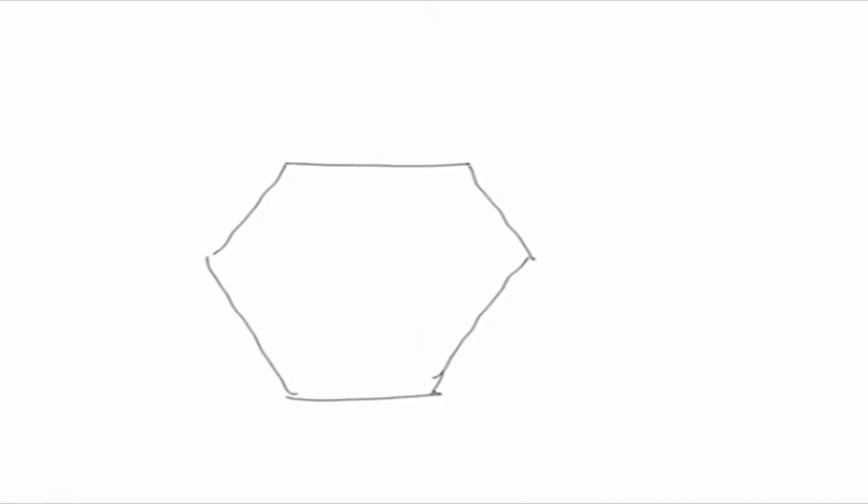Each leg of this hexagonal array contains 4 electrodes. So I will just make this one, and these are 4 electrodes. These electrodes are made of platinum wires.